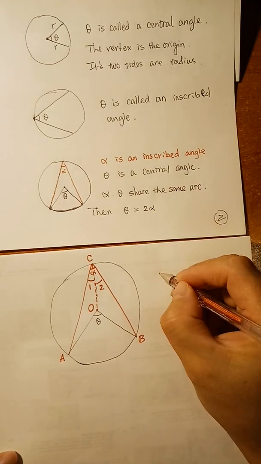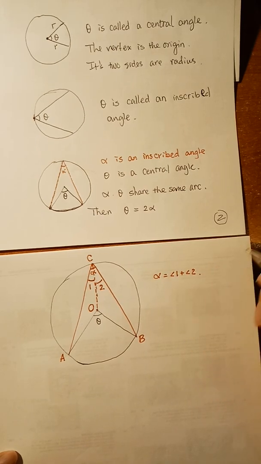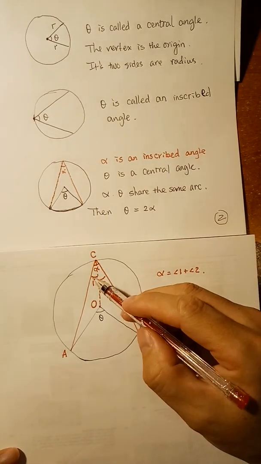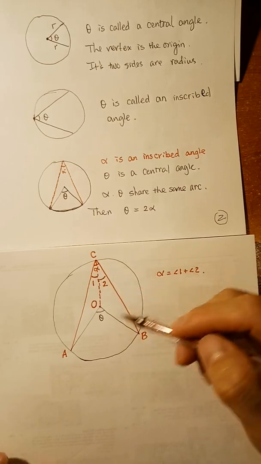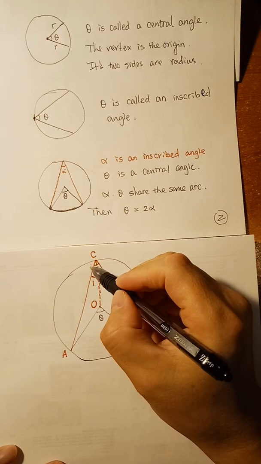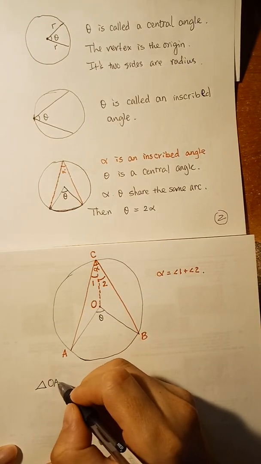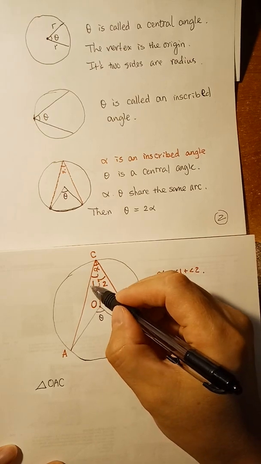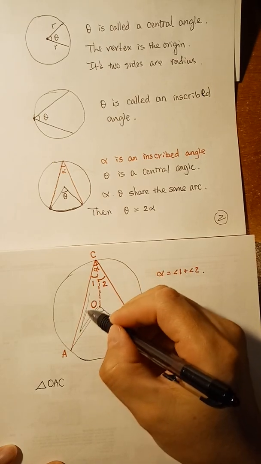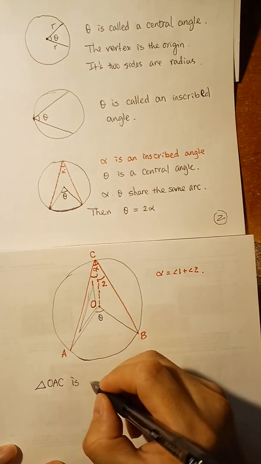So we know alpha is angle 1 plus angle 2. You just divide alpha into 2 parts. And then you see this triangle OAC. This OAC is an isosceles triangle.